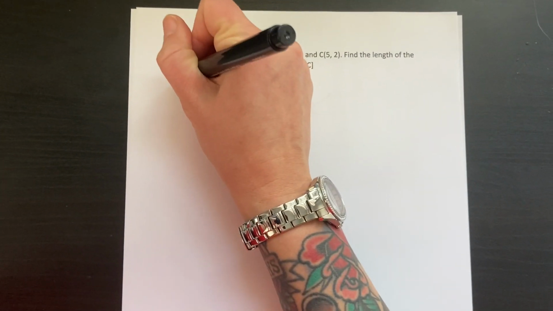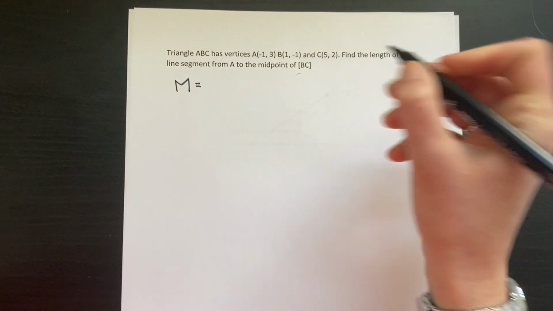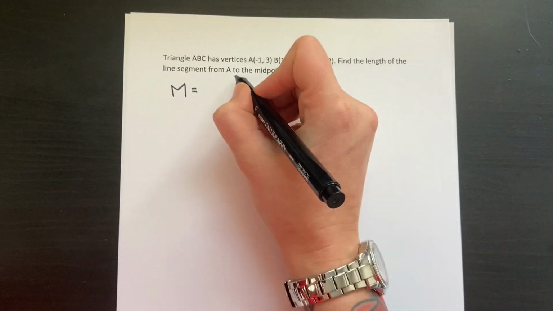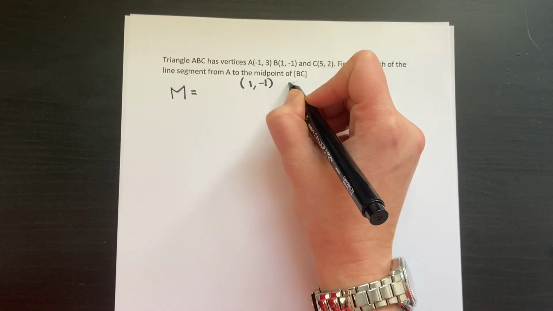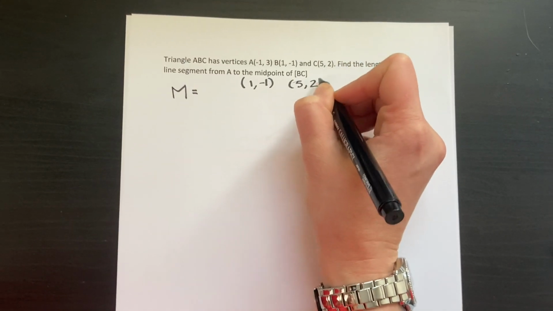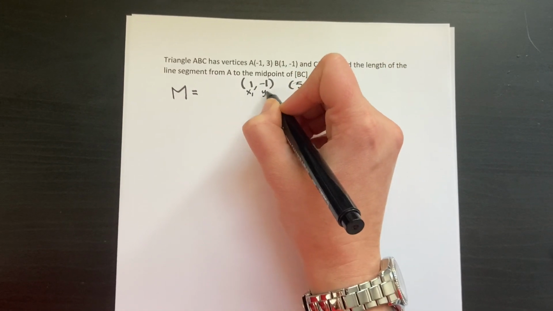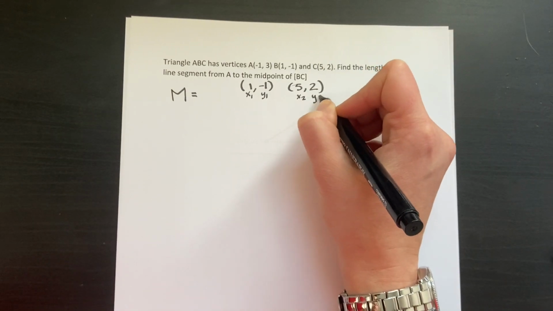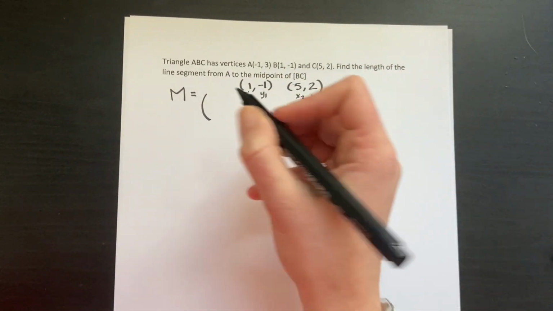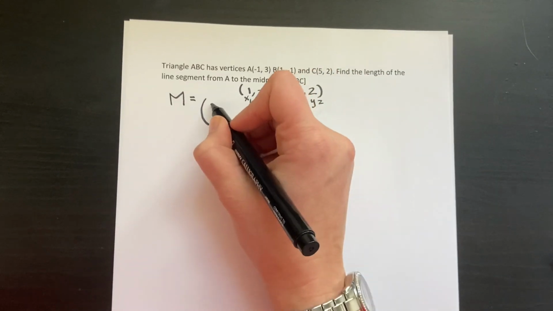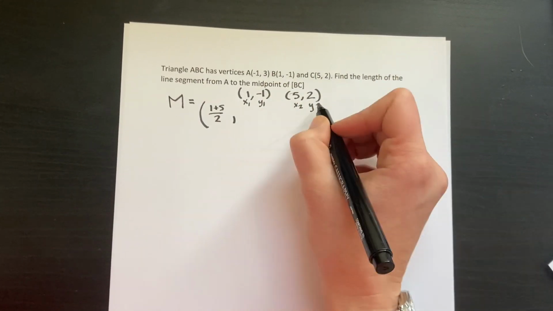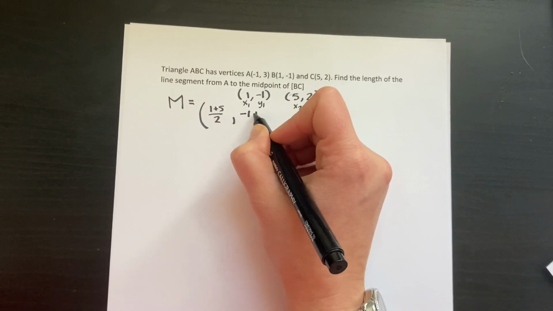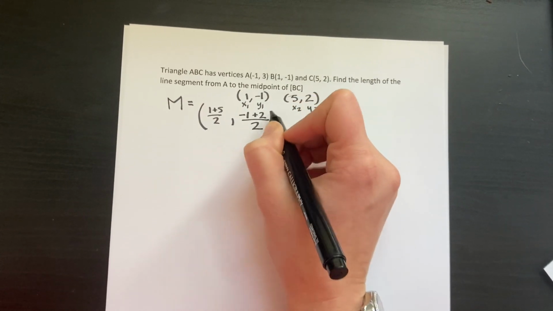So let's do that. Midpoint of BC. I'm just going to rewrite BC up here so I can name them (1, -1) and (5, 2). I'll call this x1, y1, x2, y2. All right, so we know the midpoint equals x1 plus x2, so 1 plus 5 divided by 2, comma, y1 plus y2, -1 plus 2, and then divided by 2.